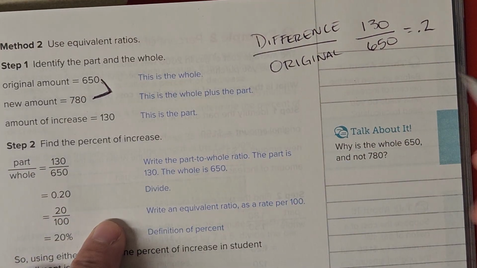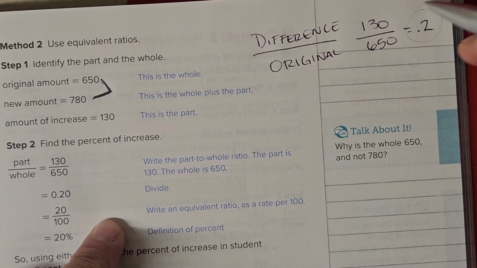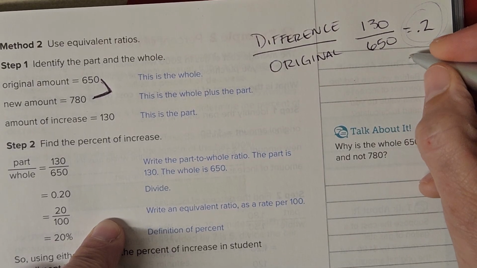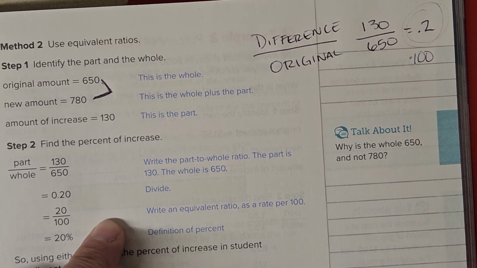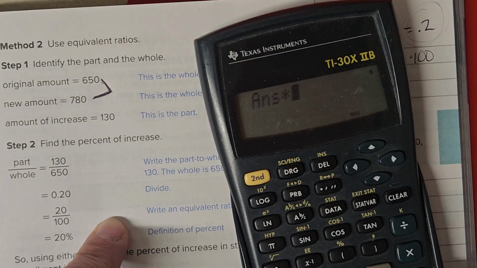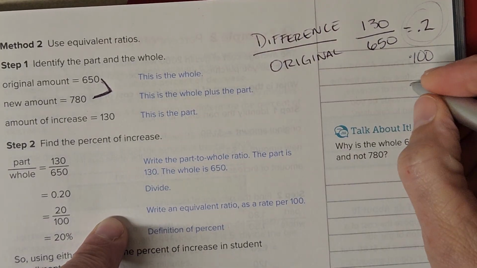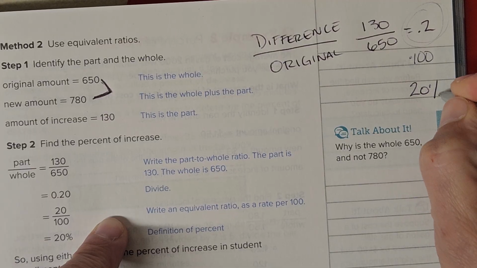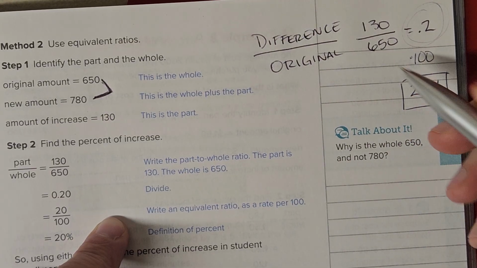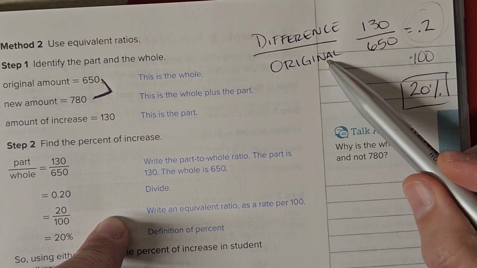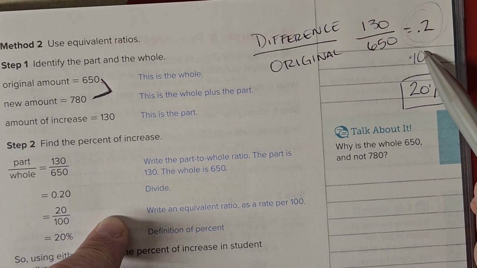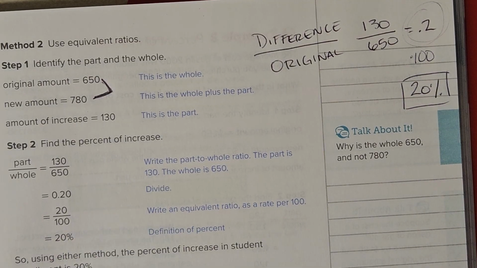But then remember, from 6th grade, to get this to a percent, you need to multiply by 100. 0.2 times 100 is 20. This is 20%. The difference divided by the original, then find that number as a percent by multiplying it by 100.